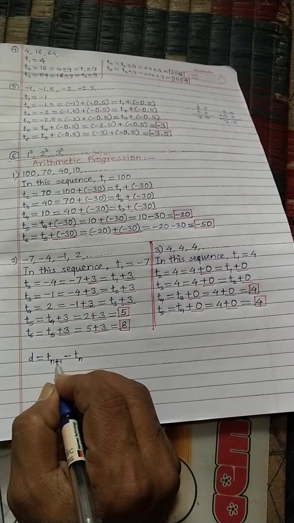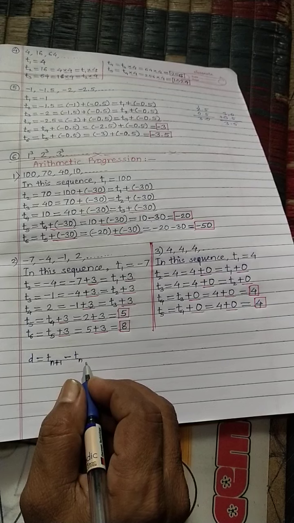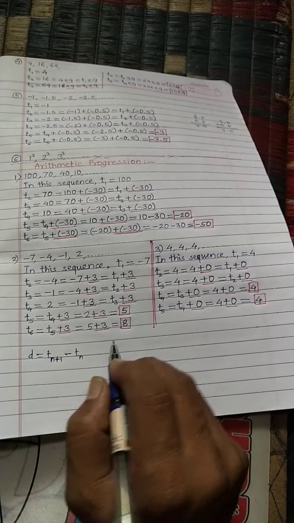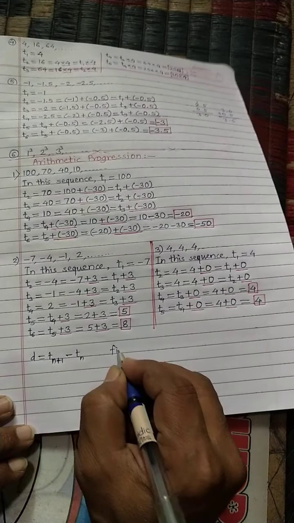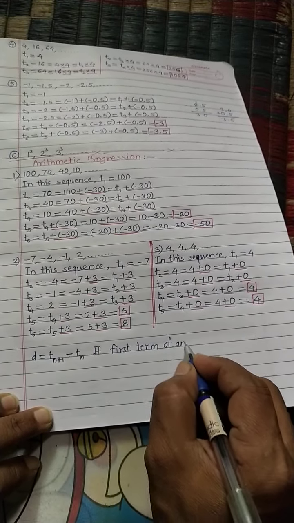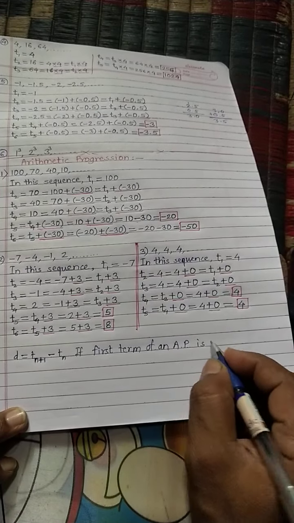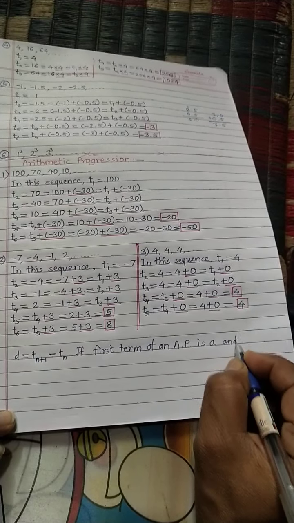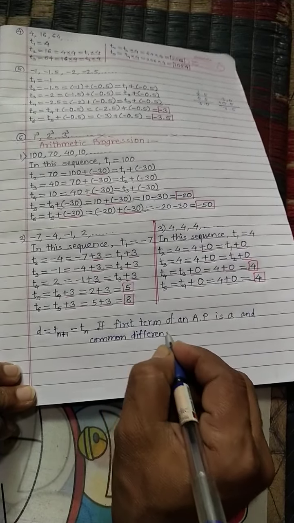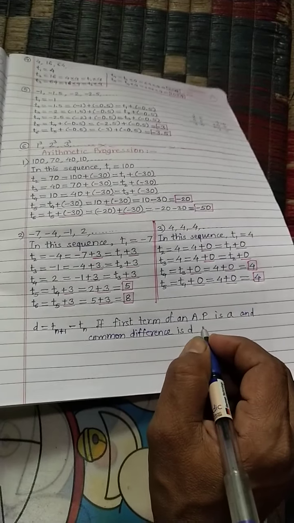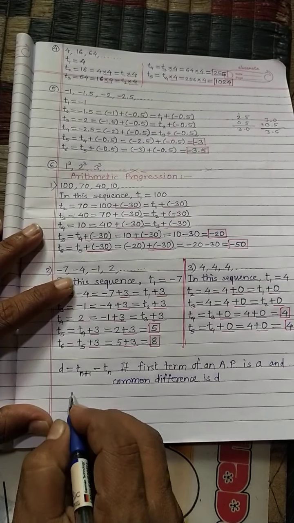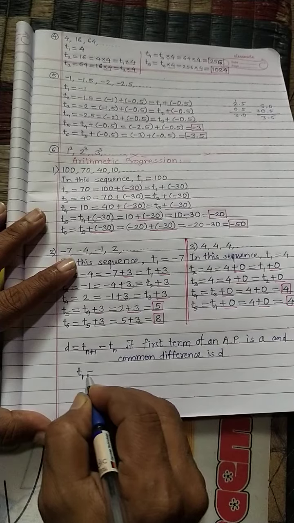D is equal to Tn plus 1 minus Tn. Okay, and if the first term of an AP is A and the common difference is D, then the first term, T1, is equal to A.